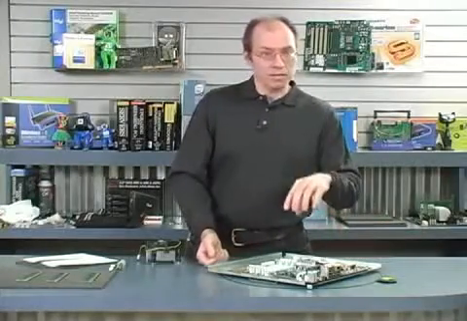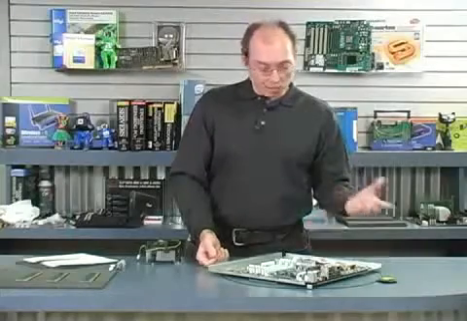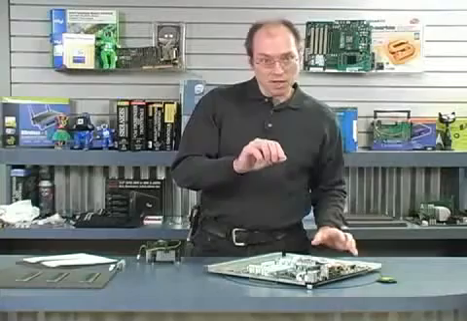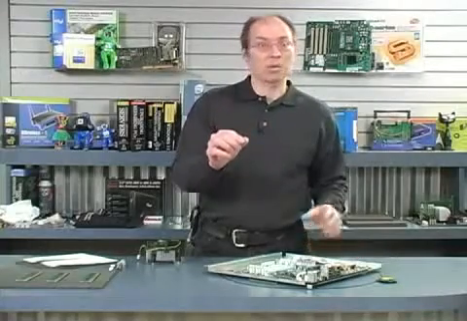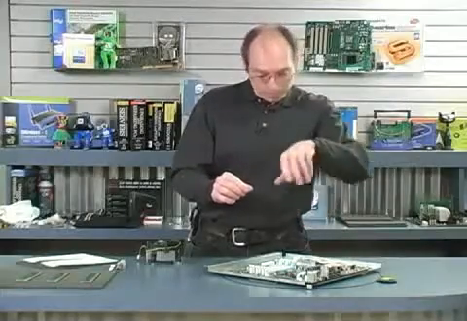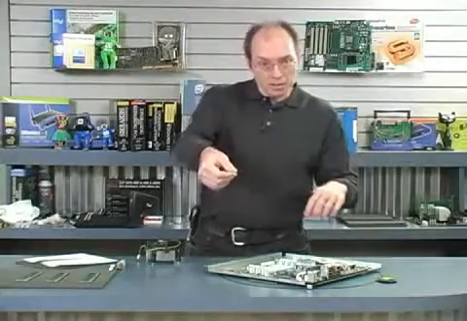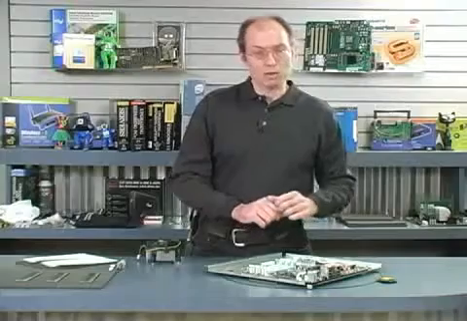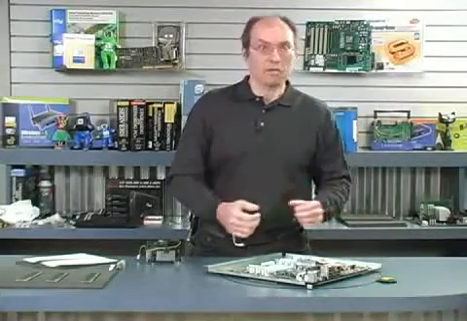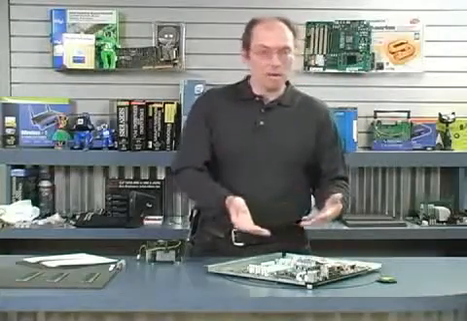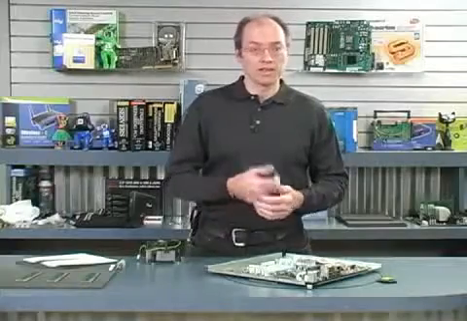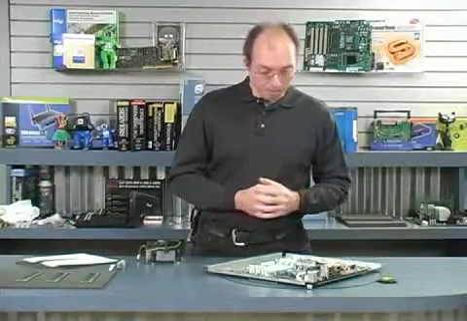Now, if the processor is of the type that uses pins, it works very much the same way. You don't have a load plate, but you do have a lever which releases tension on what's called a zero insertion force socket. Then you drop the processor into the socket, observing the correct orientation, and then you close the zero insertion force lever, which applies pressure to all of the individual pins. So whether it's a pin processor or a land grid array processor like this one, the installation is very similar.